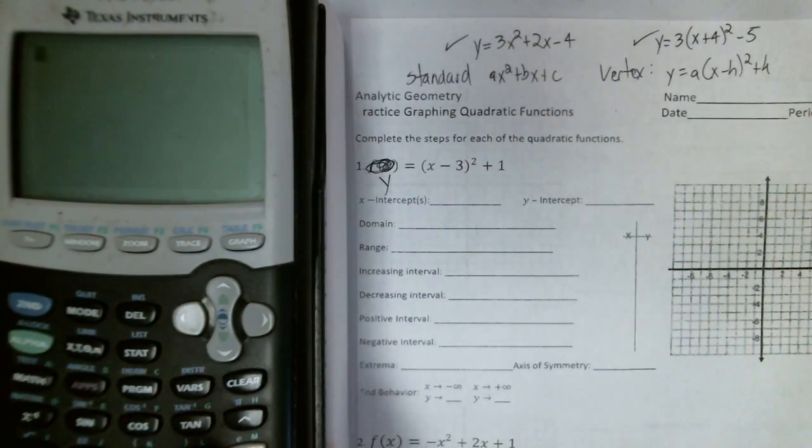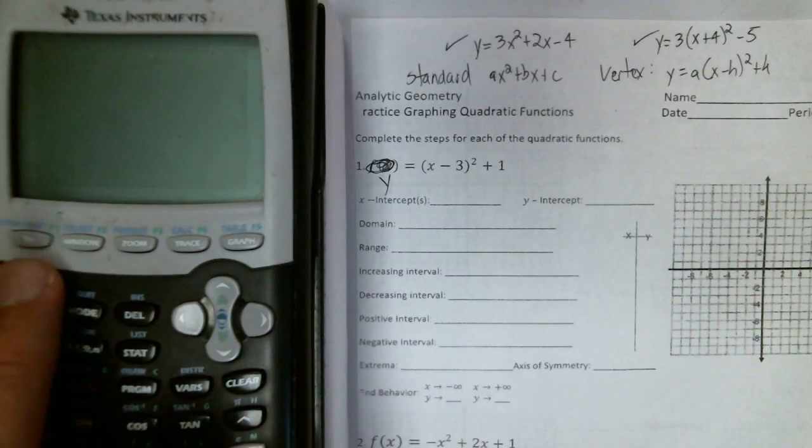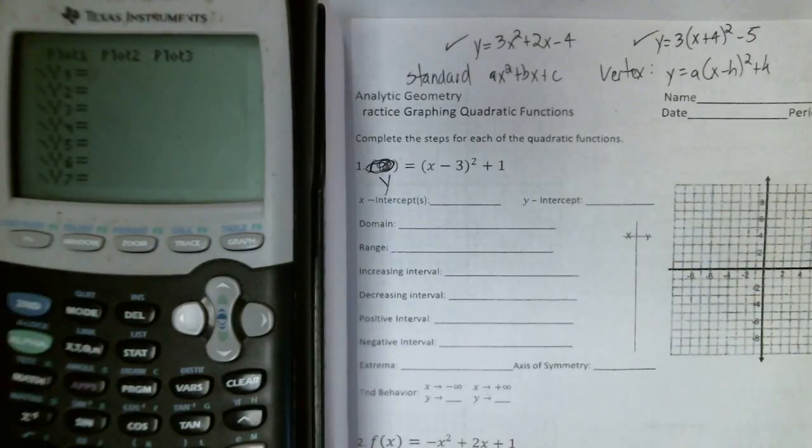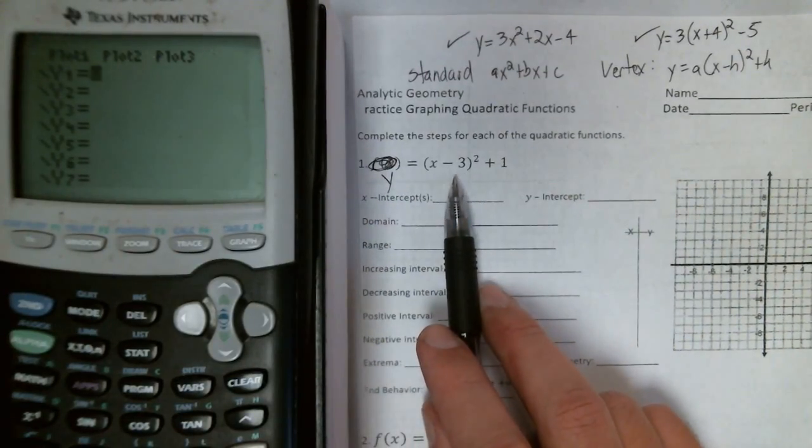Turn the calculator on, and the first button I'm going to press is y equals. Y equals is up here in the top left of your calculator, in gray. I press y equals, and now notice that I can plug in a whole bunch of different equations, but I'm only going to plug in one at a time. Let's plug in our quadratic equation. I'm going to type it in exactly the way that I see it.